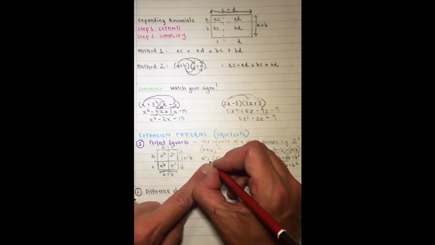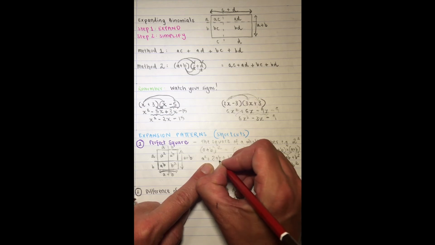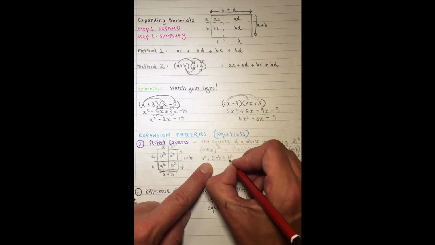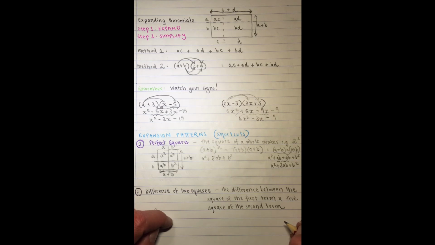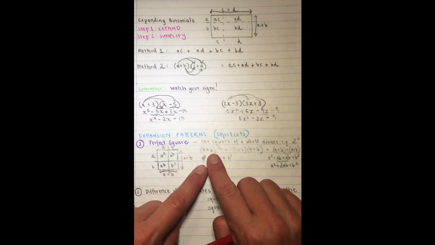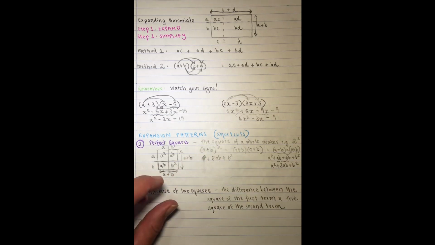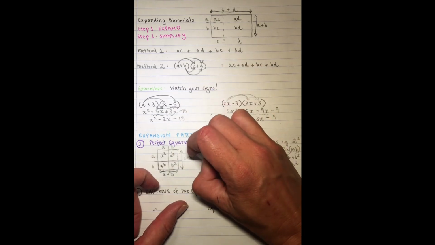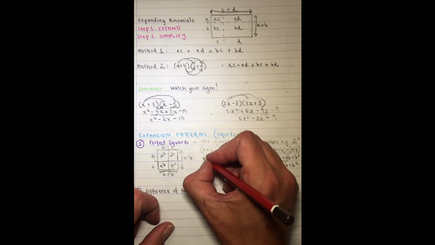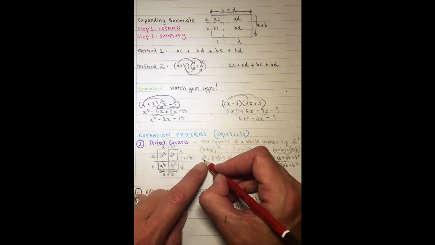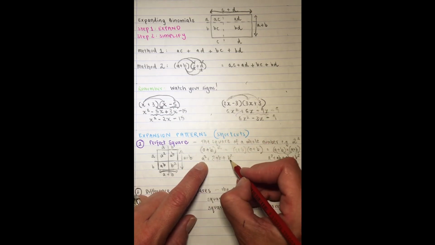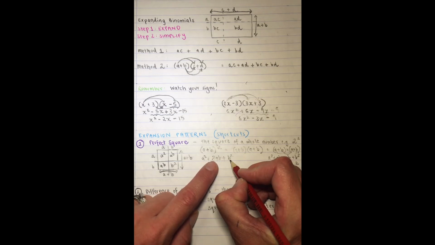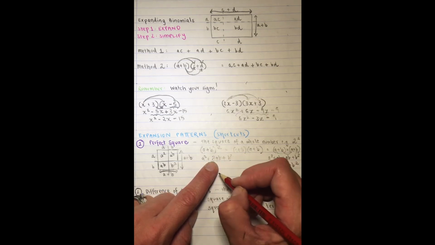First term squared plus 2 times the first term and the second term plus the second term squared. Excellent. Oh, sorry about that. I'm going to fix it up because you can't see it. So a squared at the front, b squared at the back, and in the middle, 2 times a times b.